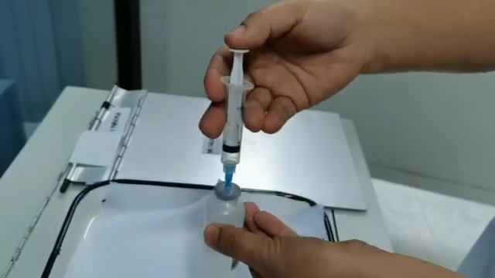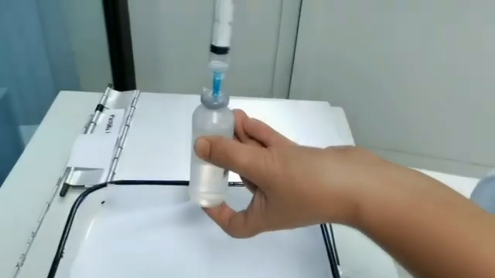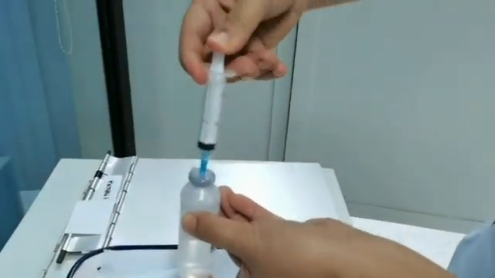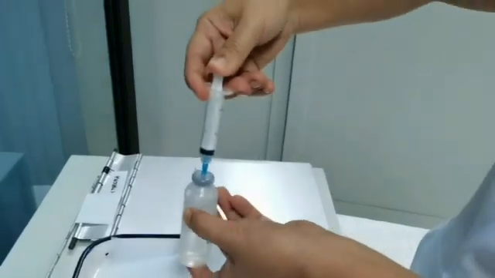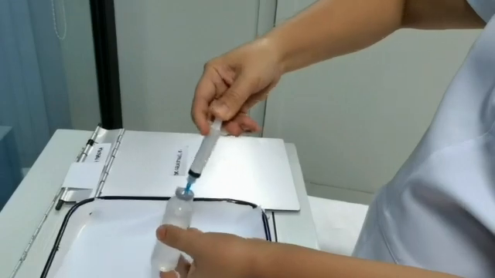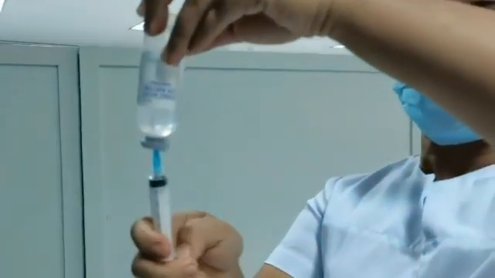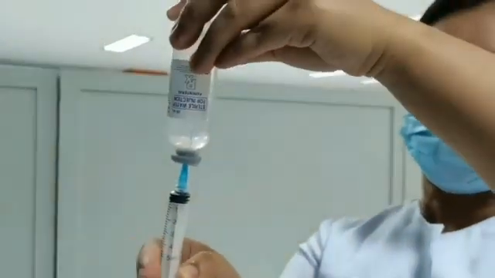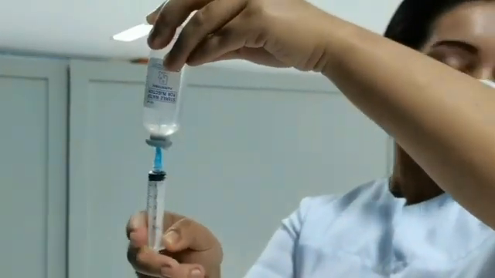Press end of plunger down to instill air into vial. And hold vial with non-dominant hand and turn it up, keeping needle or spike inserted. Control syringe with dominant hand and keep plunger down with thumb.